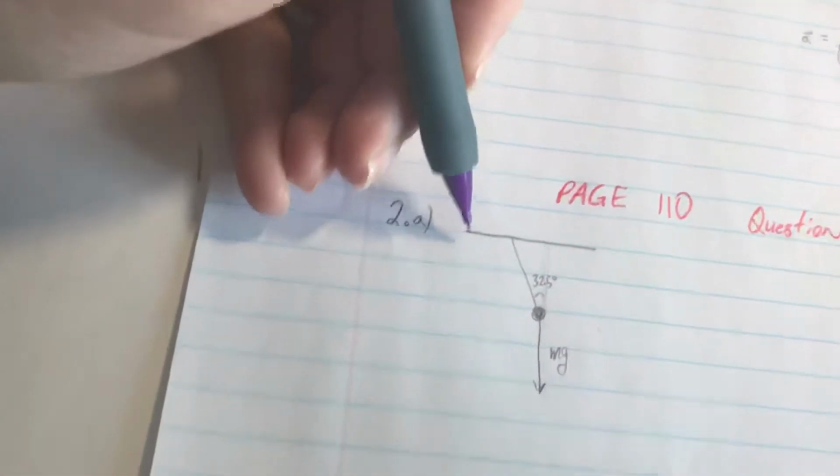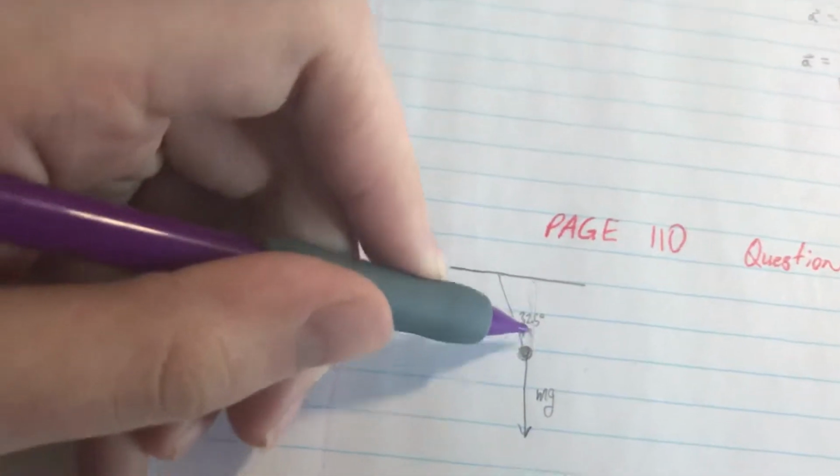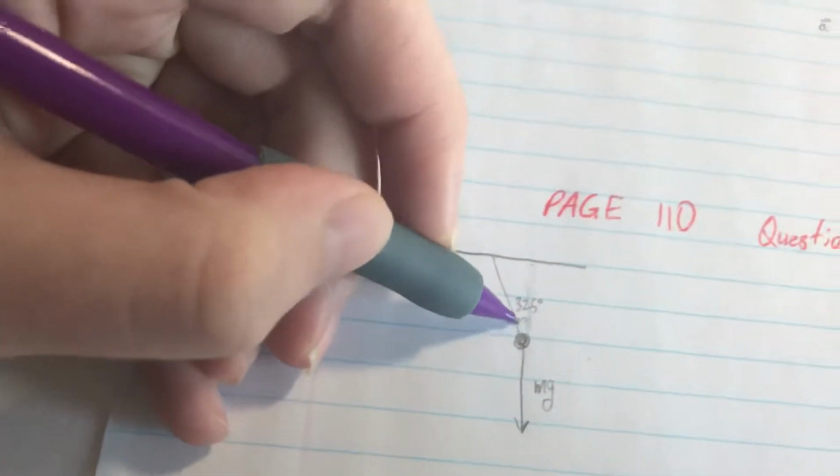So, here's my little sketch. Here's the ceiling of the speedboat. Here's our string and our cork ball. It says they hang at an angle of 32.5 degrees from the vertical. So if this is our vertical, then the 32.5 degrees will be here.